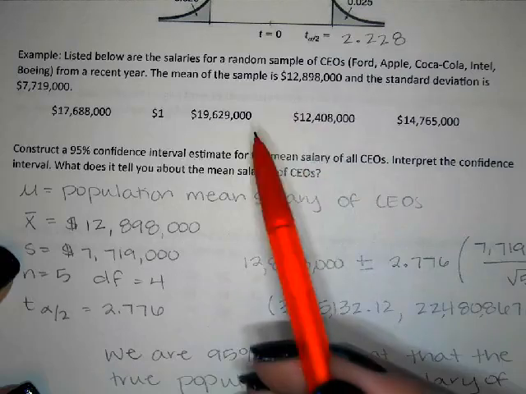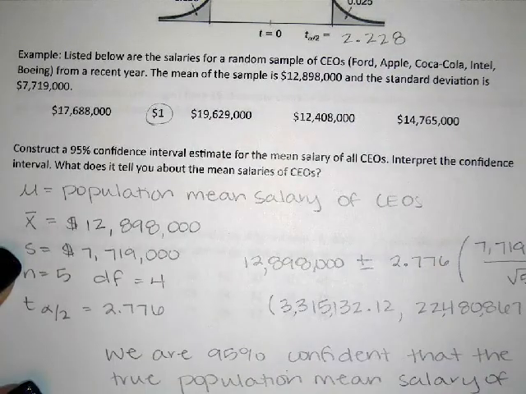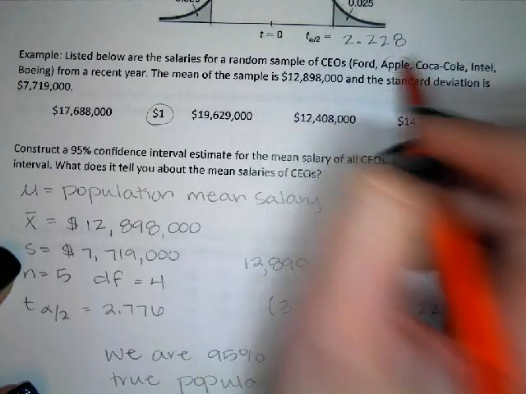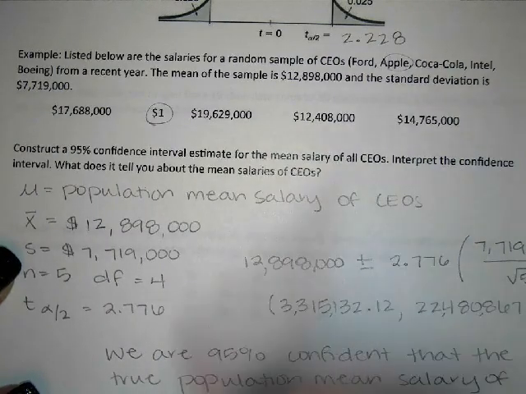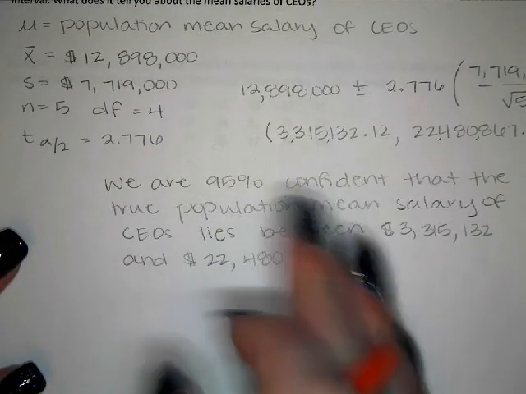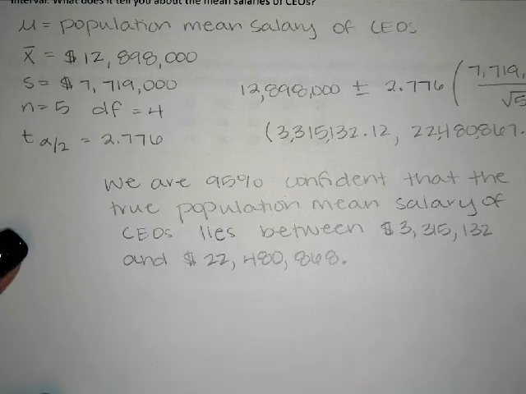We also have this outlier here because apparently in a recent year, the CEO of Apple chose to take a salary of $1 for the year. That's certainly not the norm. So this right here is not going to really be an interval. We can do the math. We can find the confidence interval. We can say it. But if our data is not good, then our conclusions aren't going to be good either. So this does not tell us much.